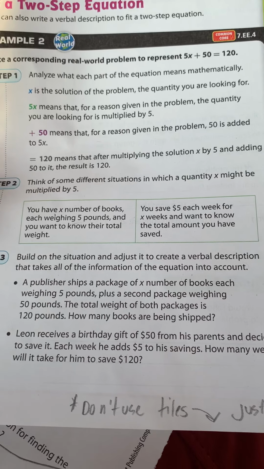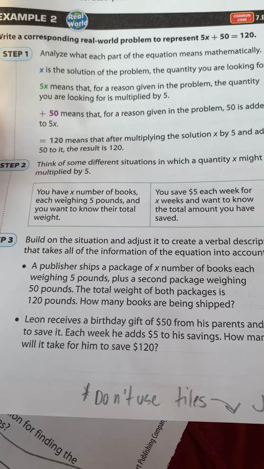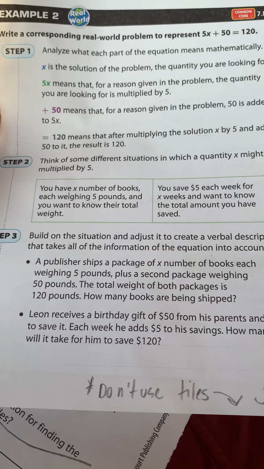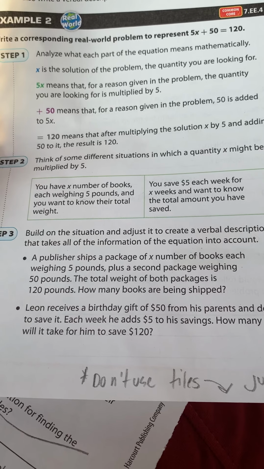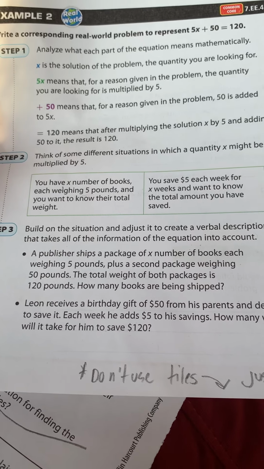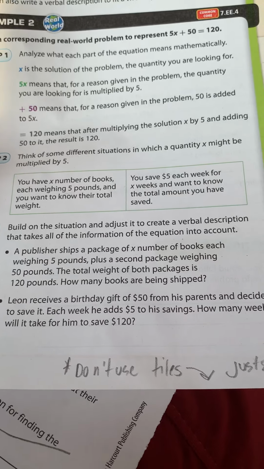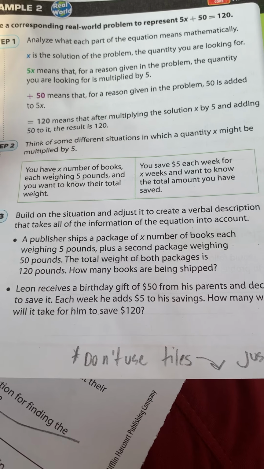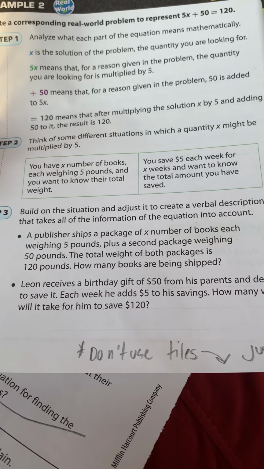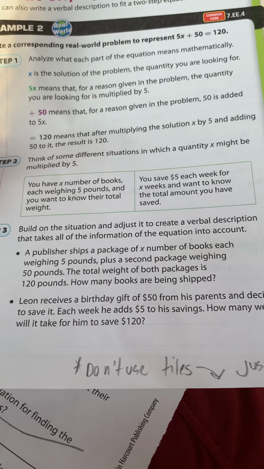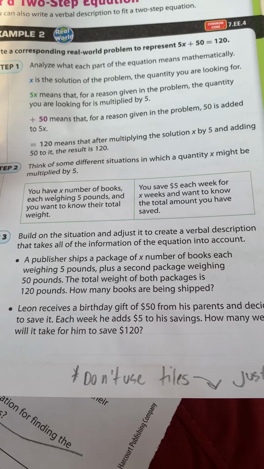So it says, think of different situations in which the quantity x might be multiplied by 5. It says, you have x amount of books weighing 5 pounds, and you want to know their total weight. You save $5 each week for x amount of weeks, and you want to know the total amount you have saved. It says build on the situation and adjust it to create a verbal description. A publisher ships a package of x number of books, each weighing 5 pounds, plus a second package weighing 50 pounds. The total weight is 120 pounds. So how many books are being shipped?